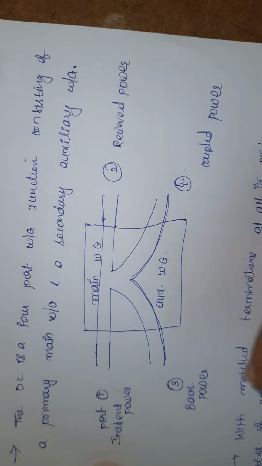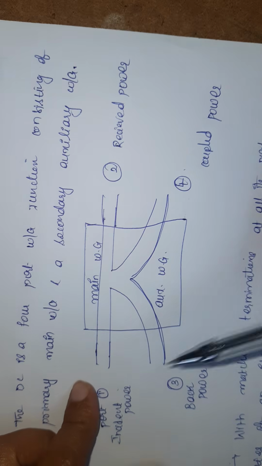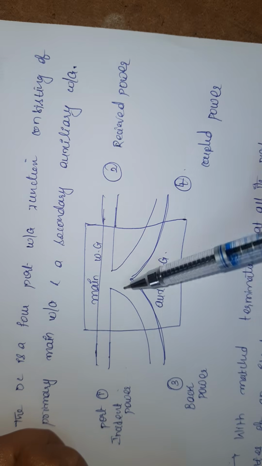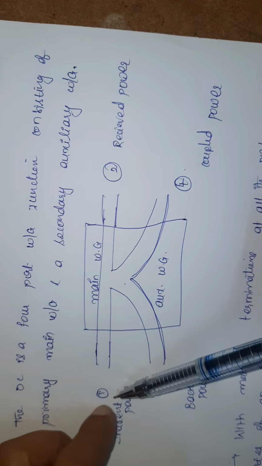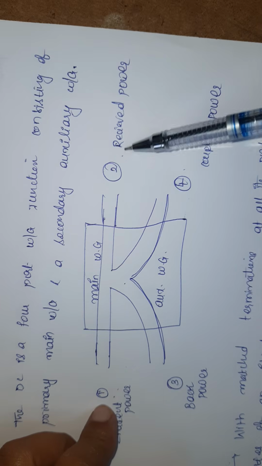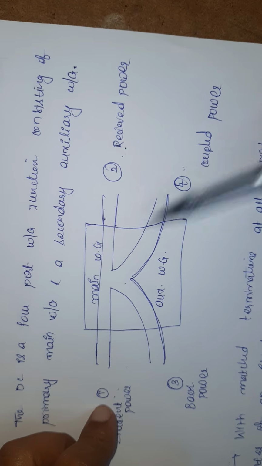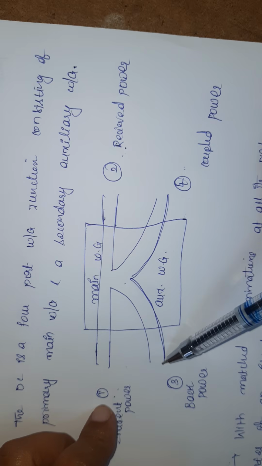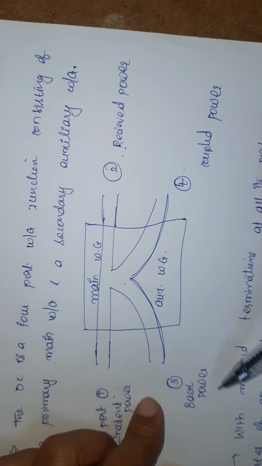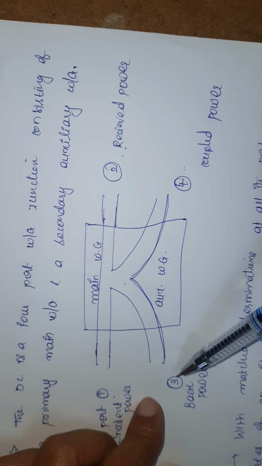What is a property? Here, this is port 1. A portion of power traveling from port 1 to port 2 is coupled to port 4, not to port 3. Port 3 is acting as back power.